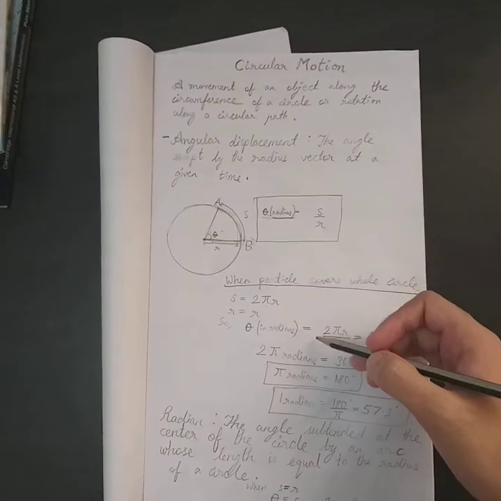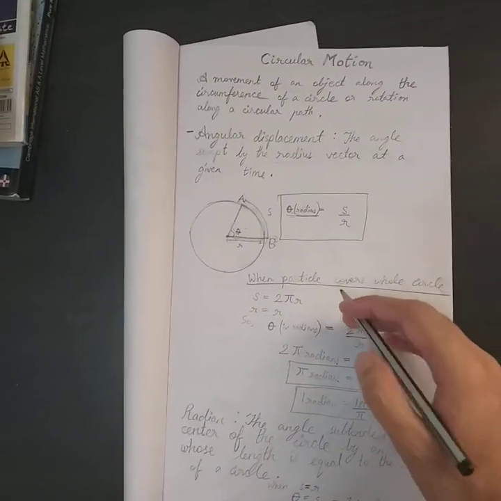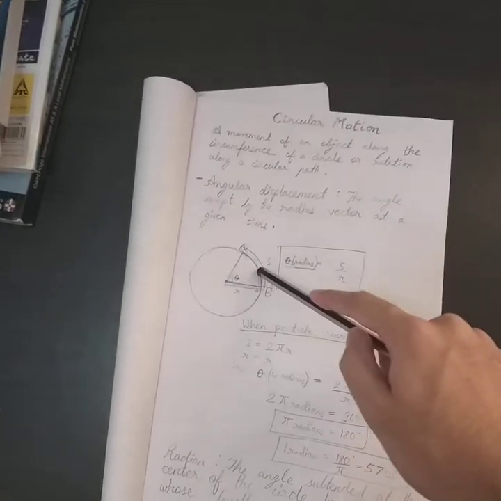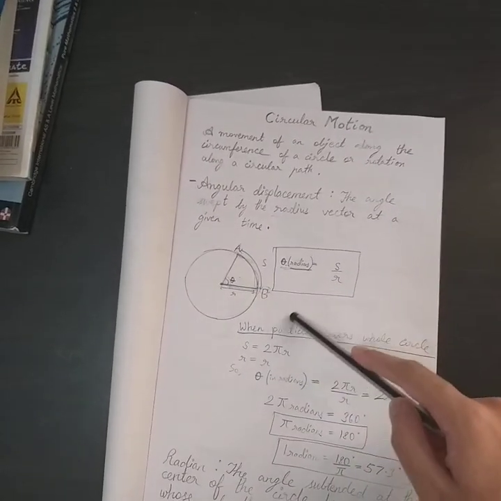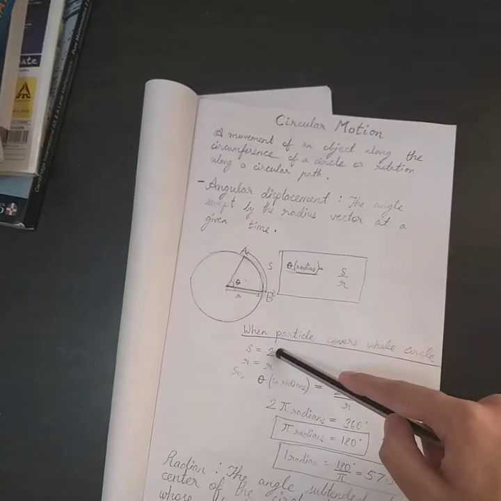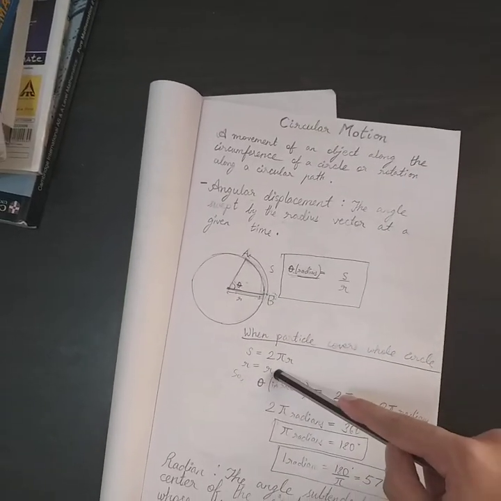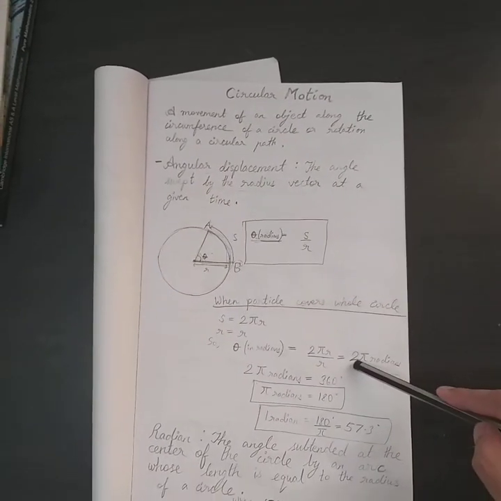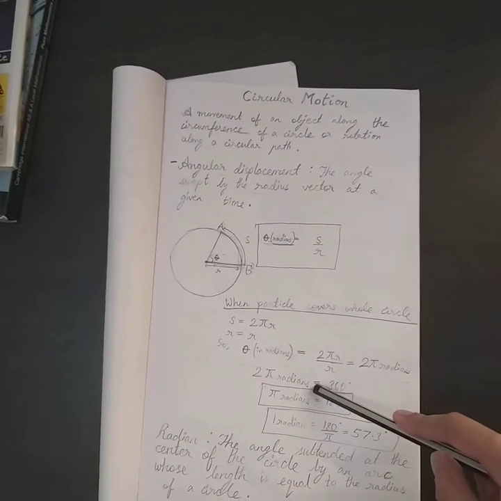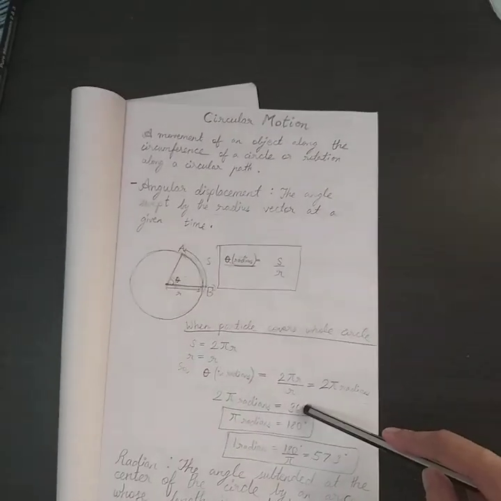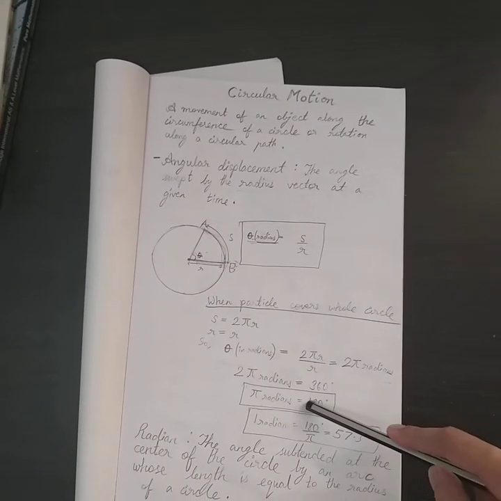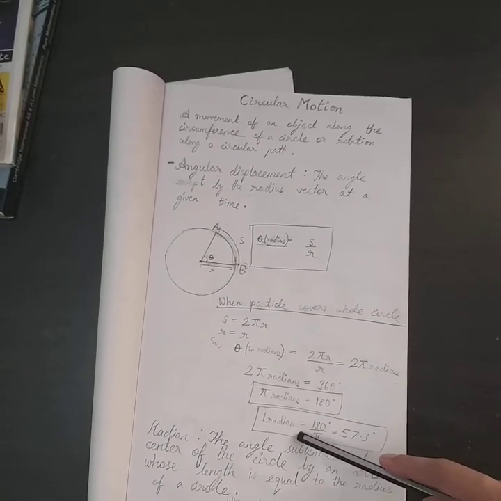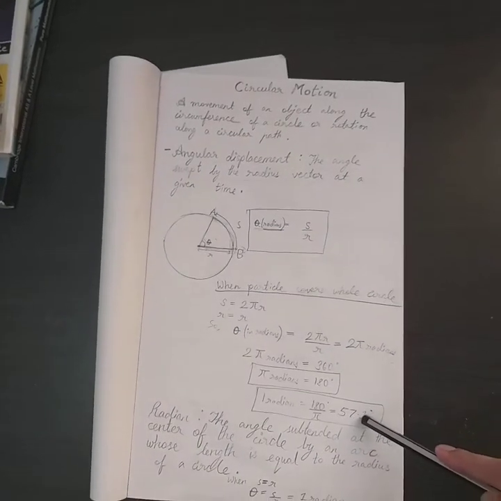Now from that we can derive the angle swept when the whole circle is traveled. Obviously the length s is equal to 2 pi r, which is our circumference, and r is the same as usual. So while calculating it, we'll get 2 pi radians, on the basis of which we can say that 2 pi radians is equal to 360 degrees, and furthermore pi radians is equal to 180 degrees. So 1 radian is basically equal to 57.3 degrees.